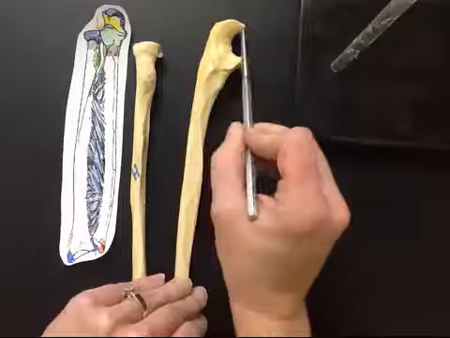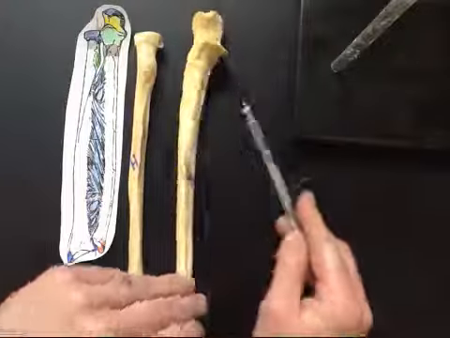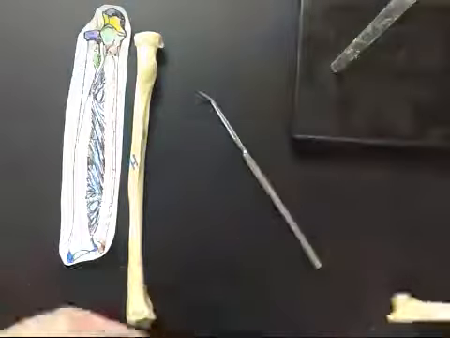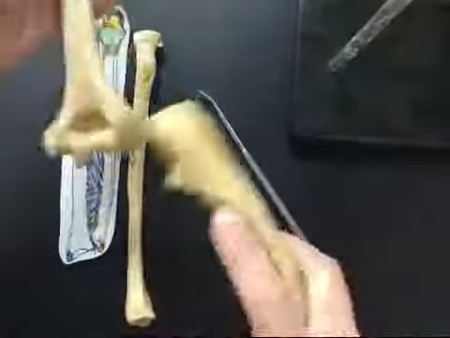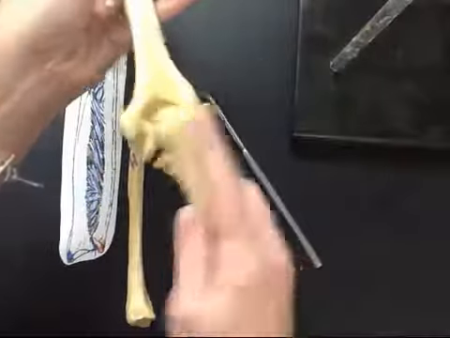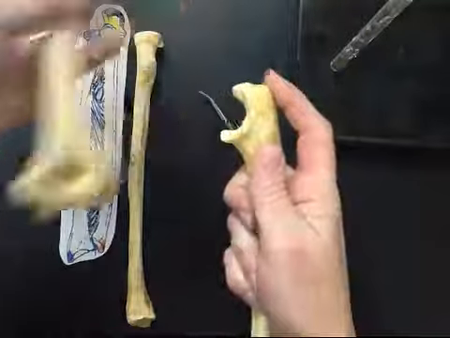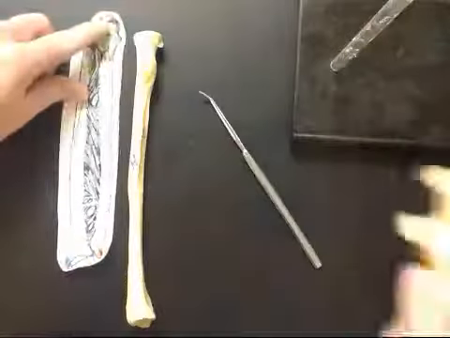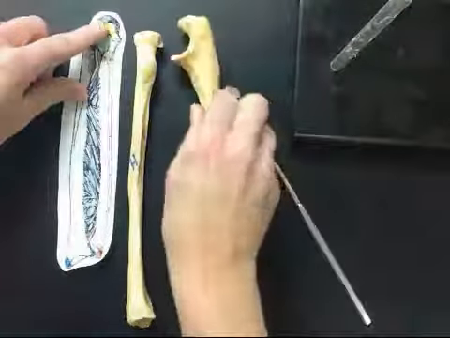The top of the ulna is called the olecranon process. This is the portion that actually fits into the back of the humerus like this. So this is the olecranon process. The olecranon process is blue in my picture here. The trochlear notch is yellow.